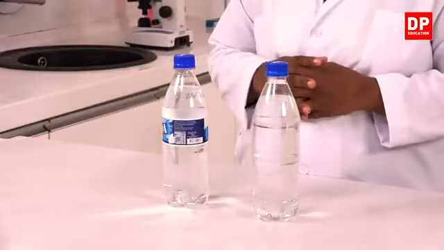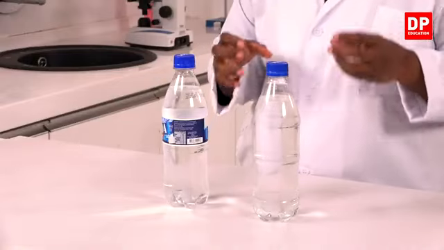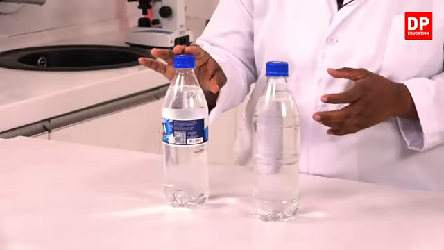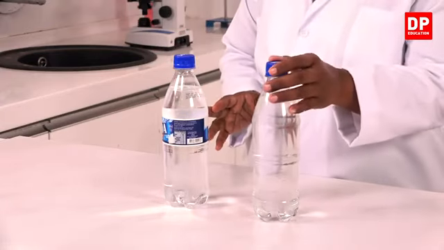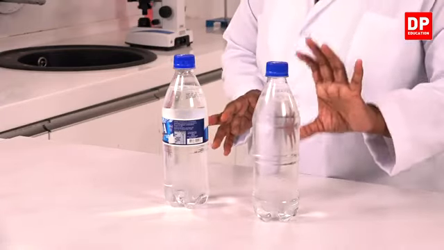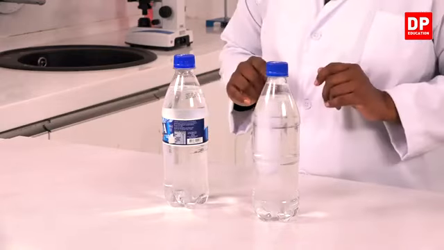Now I have two identical plastic bottles, so we can press it and try to squeeze it. Here this is a sealed bottle of aerated water and this is an open bottle filled with water to the same level. So everything is same except that this is an open bottle containing water and this is a new bottle of aerated water.